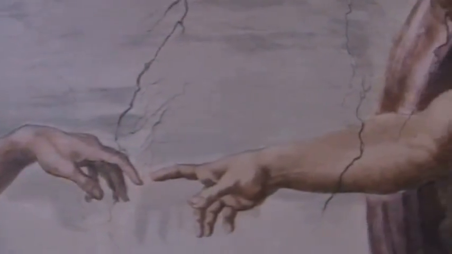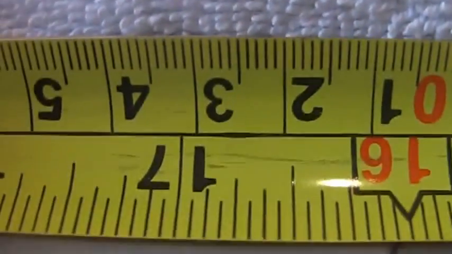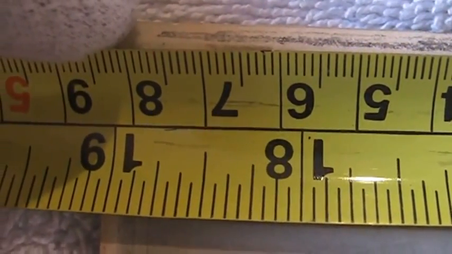If you times 18 3/4 of an inch by 10, no, I'm sorry, it's 18 15/16 of an inch. Let's check it again. 18 15/16, that's what it is. If you times that by 10, it comes out to 189.375 inches.